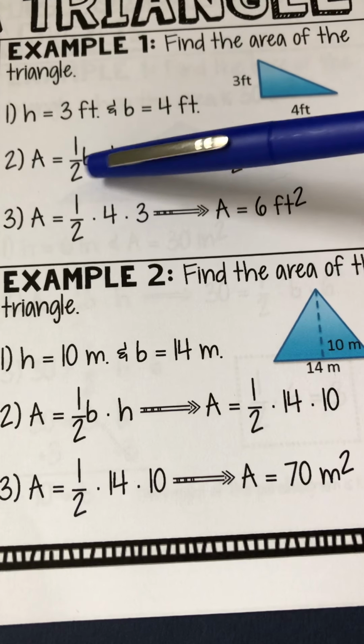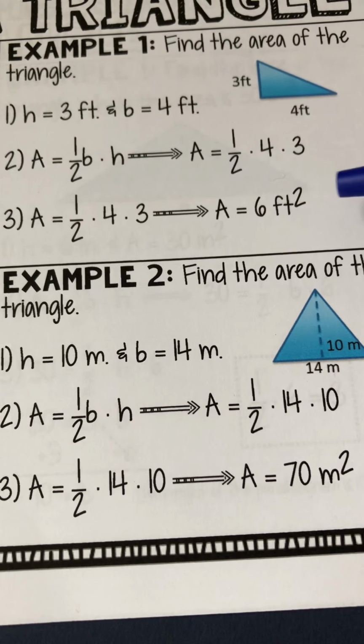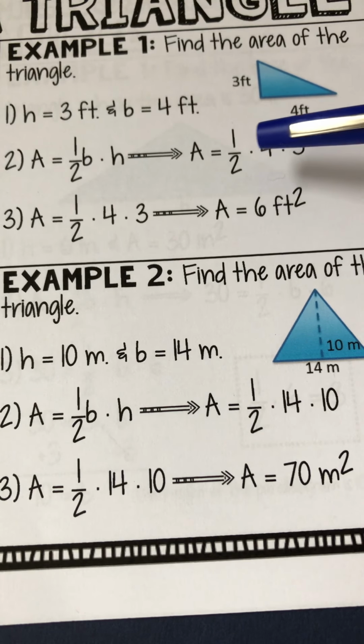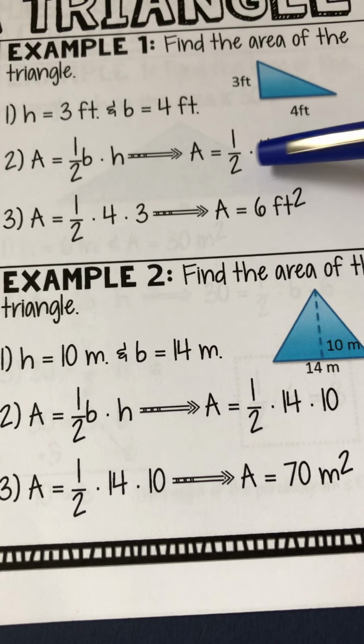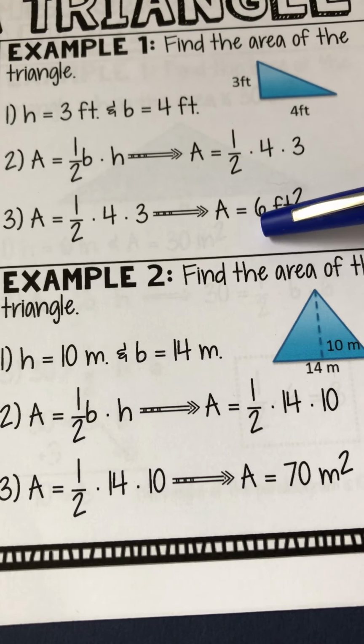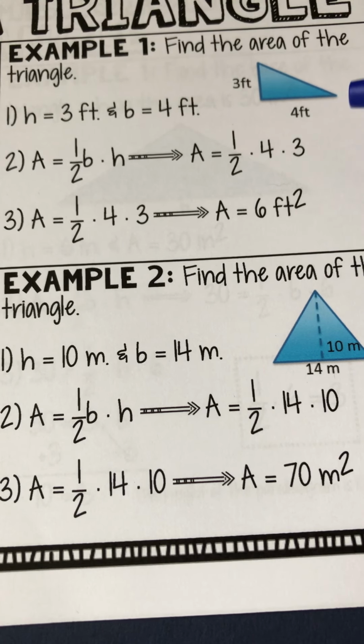Formula is 1/2 the base times the height. You will also see it as the base times the height divided by 2, which is the same process. All right, so here we would do 1/2 times 4 times 3. Well, 4 times 3 is 12, and half of 12 is 6. So the area of this triangle is 6 feet squared.